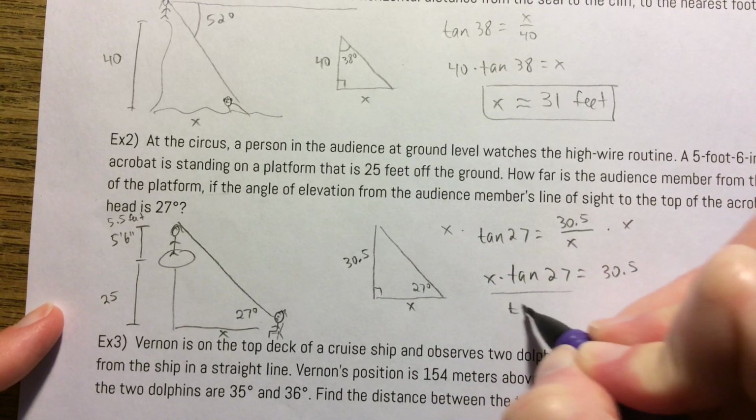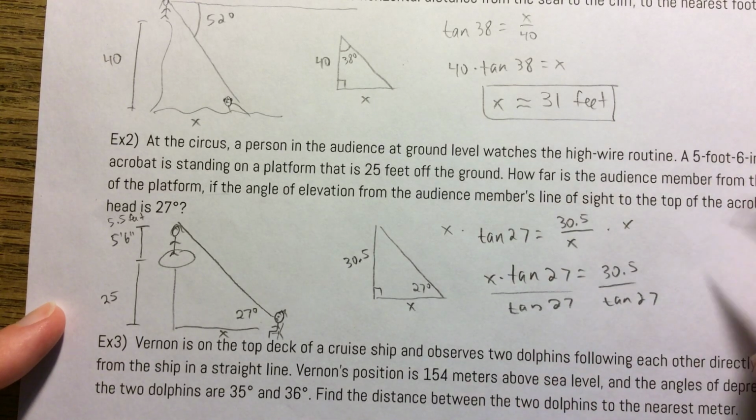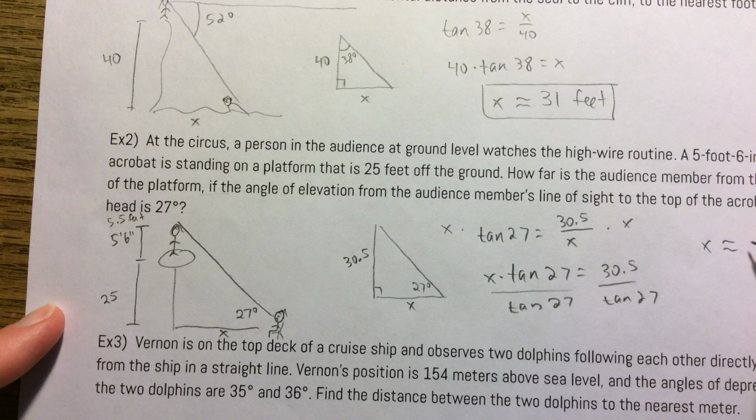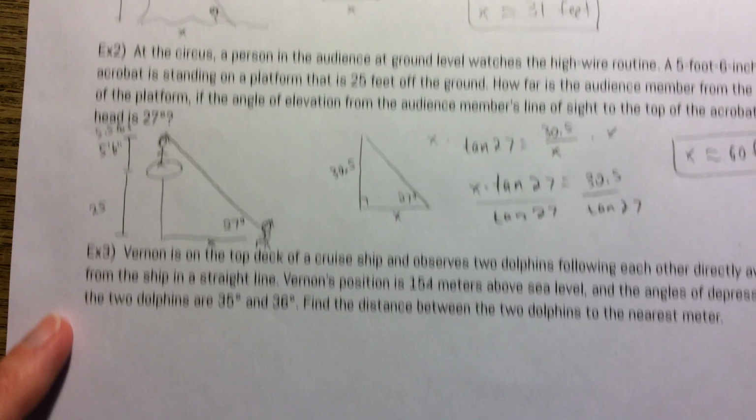And then divide by tangent of 27. So this didn't tell us what to round to on this problem. So I get 59.85, so let's call that 60 feet. So we're sitting 60 feet away from the Acrobat. All right, one more. So we have Vernon.